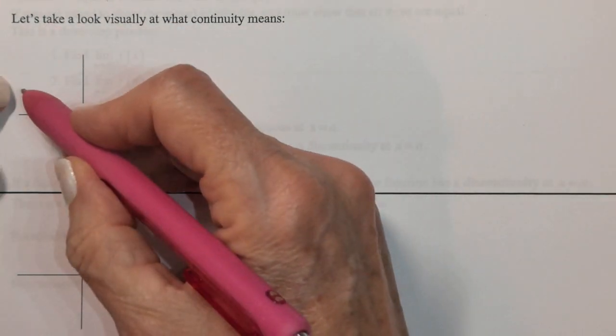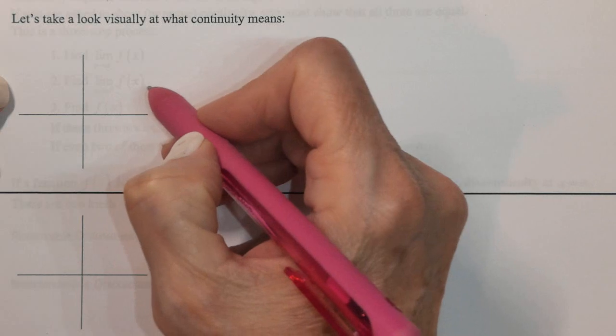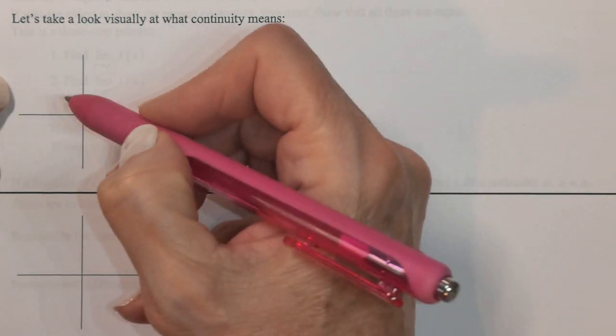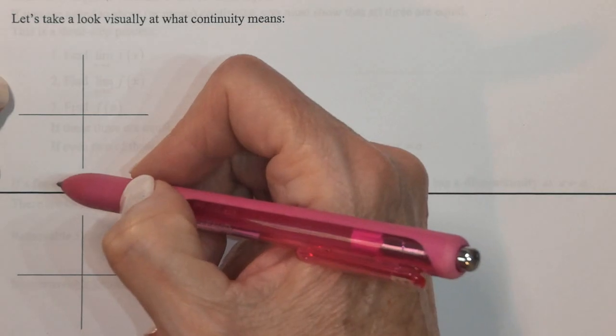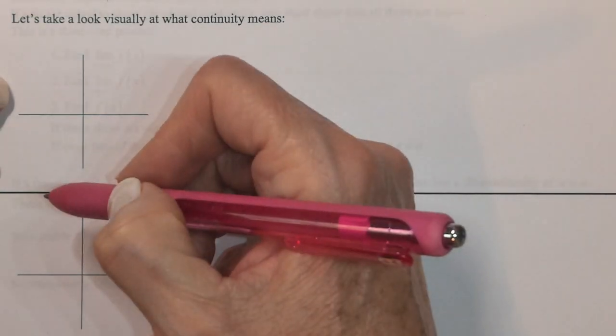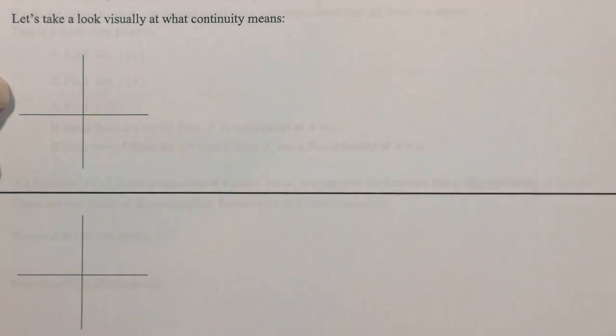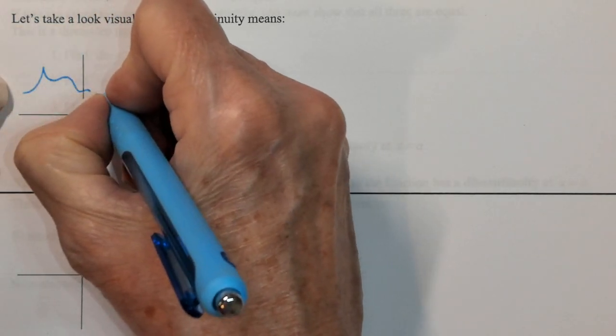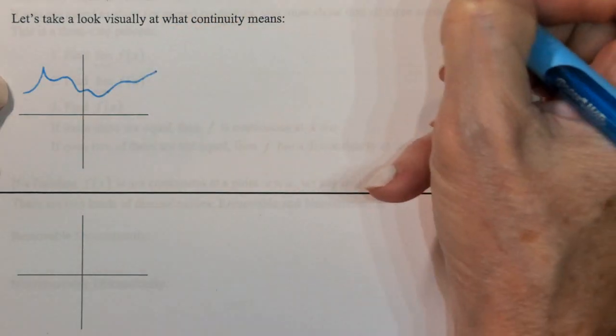Okay, so visually, continuity is just if you can draw the graph of the function without picking up your pencil or your pen. If you can draw the graph without picking up your pen or pencil, then it's continuous. It can have little cusps, it can do lots of things, but it just keeps on going. I can draw it without picking up my pen.